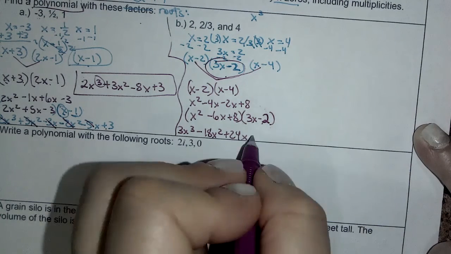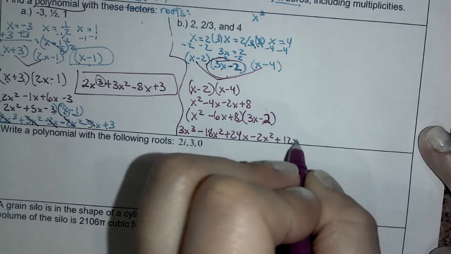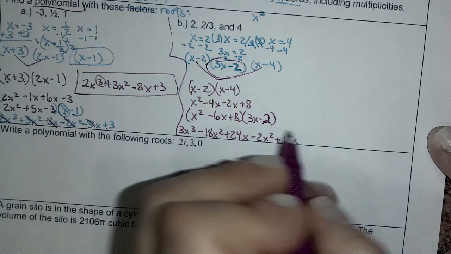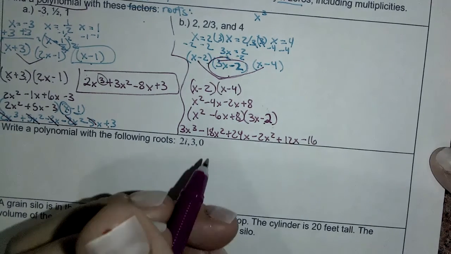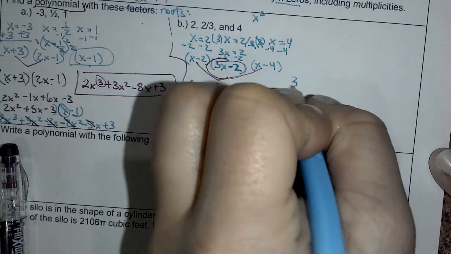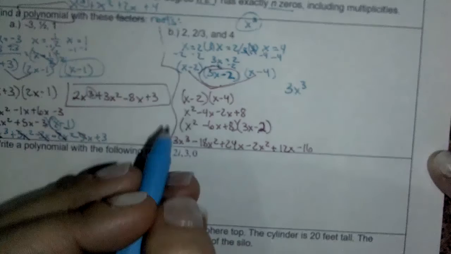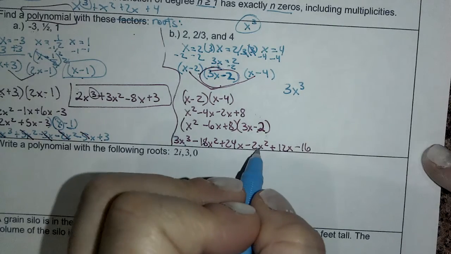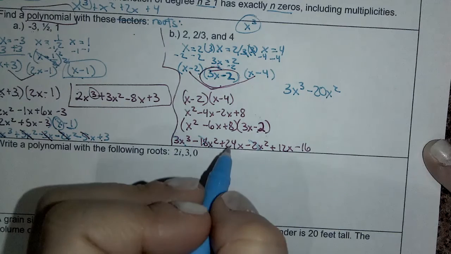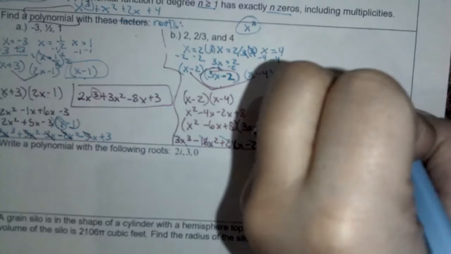Now I'm going to multiply negative 2 times everything: minus 2x squared plus 12x plus 8, so minus 16. Now I'm going to combine my like terms, so I get 3x to the third. Okay, and that's right, I should have a polynomial to the third power. Minus 18, 19, 20, so minus 20x squared, combining my like terms. 24x and 12x is plus 36x minus 16.